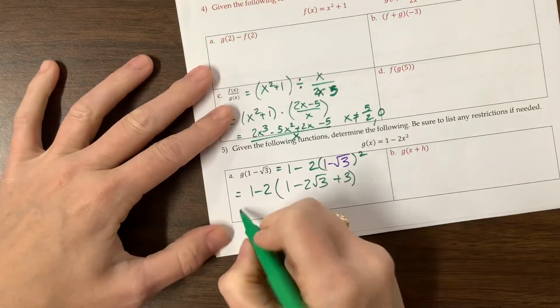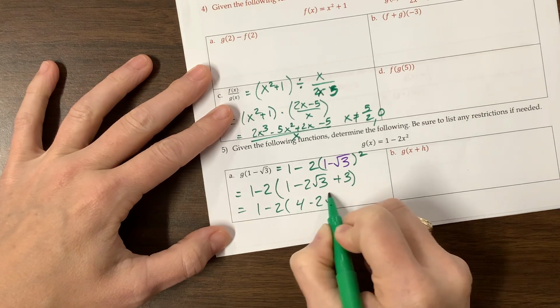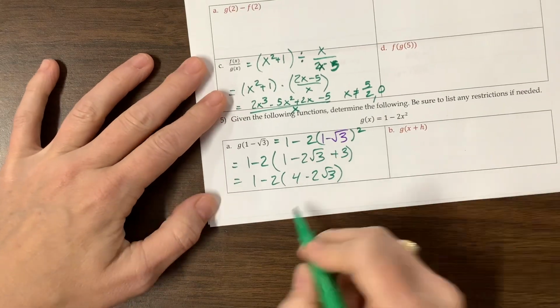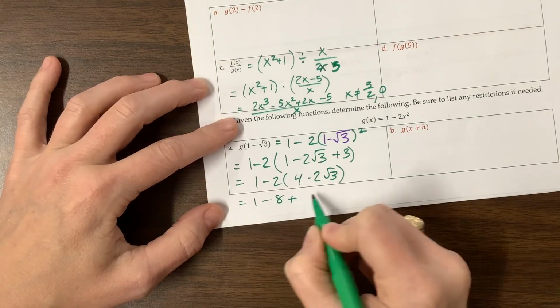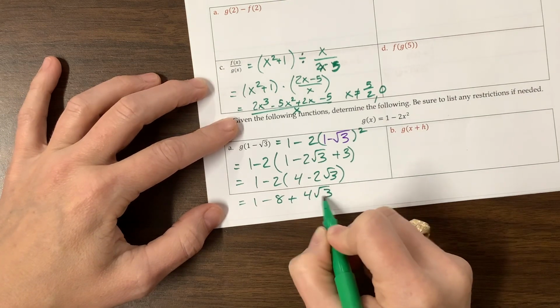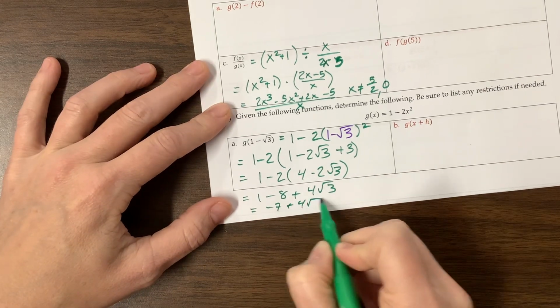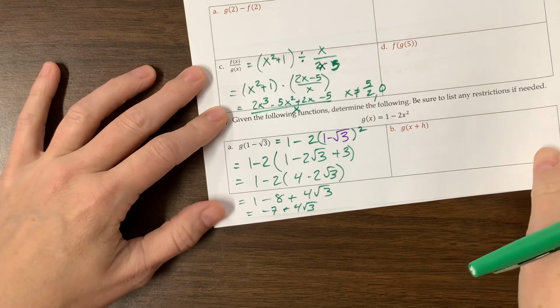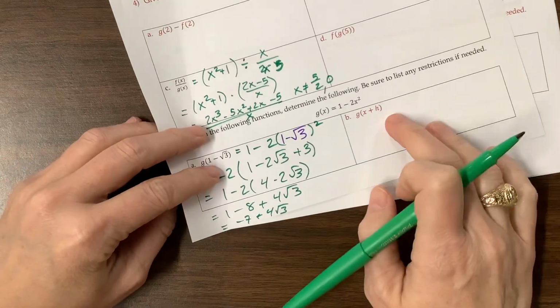We have this, so this is showing all my steps. I have 4 minus 2 root 3. Distributing through, I have 1 minus 8 plus 4 root 3, which is, 1 minus 8 is negative 7 plus 4 root 3. I thought that would just be worth doing. This one we could go ahead, but I'm actually going to use an idea like this in a second.